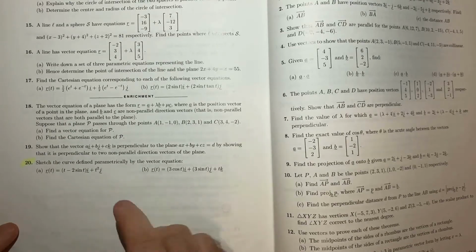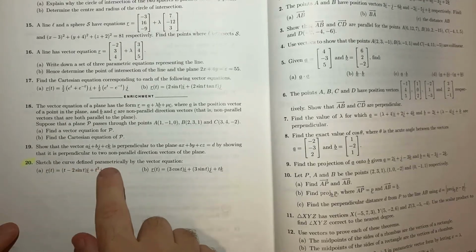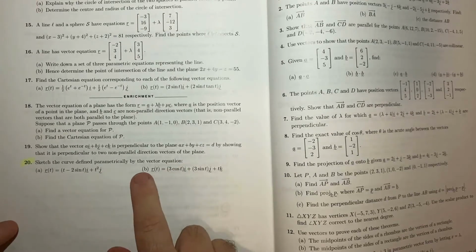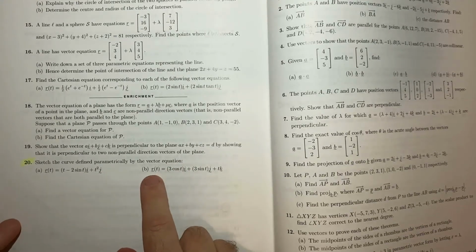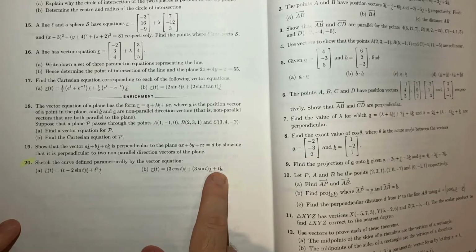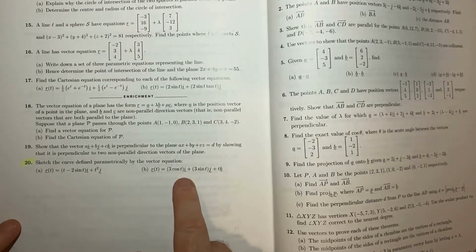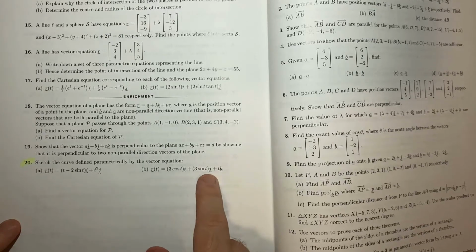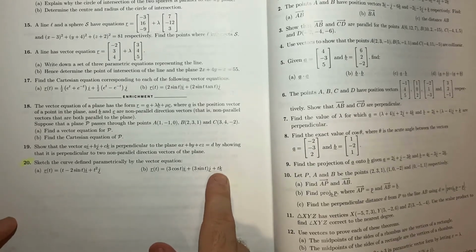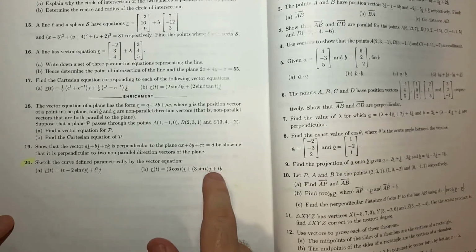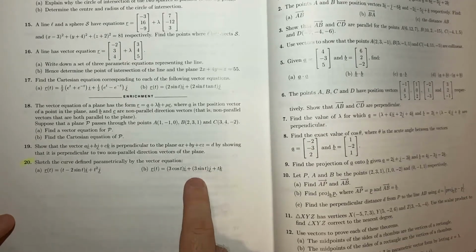This question asks us to sketch a curve that's been defined parametrically by a vector equation. In 20 Part B, our vector equation has three dimensions. So we've got r vector t is equal to 3 cos t of i vector plus 3 sin t of j vector plus t of k vector. And so effectively we've got x, y and z axes that we have to deal with.